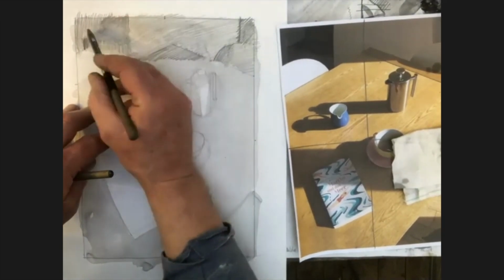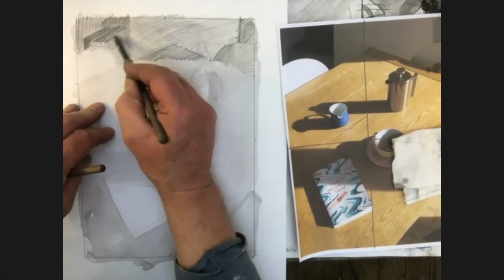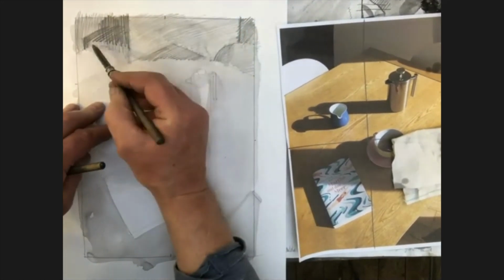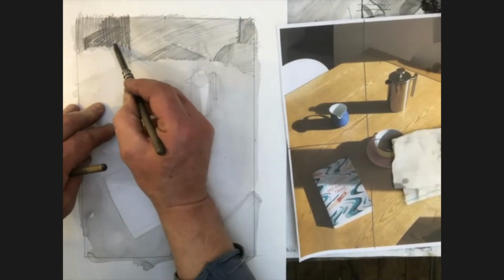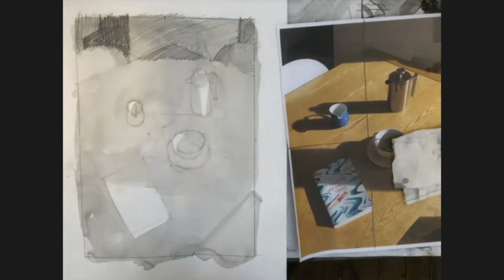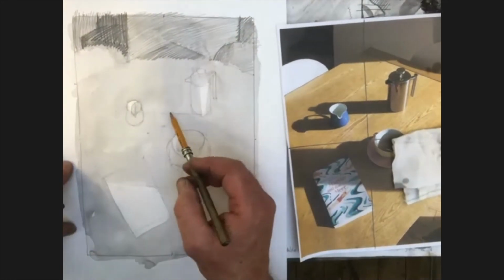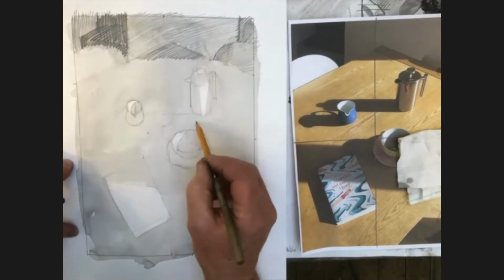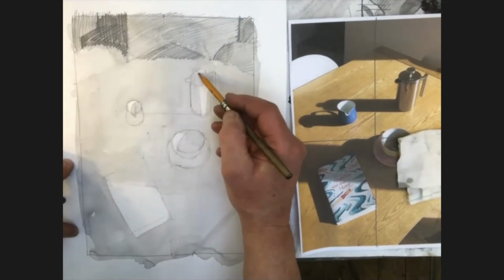And this is a darker pencil. So there are obviously the shadows that go across here.